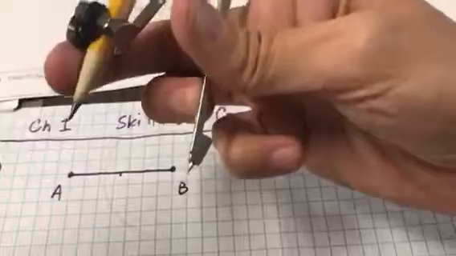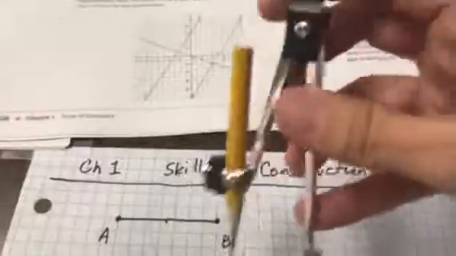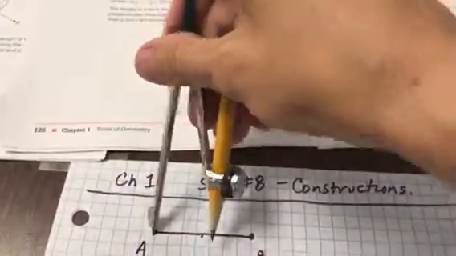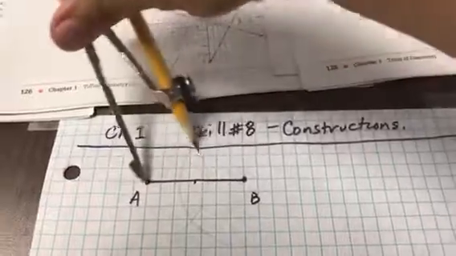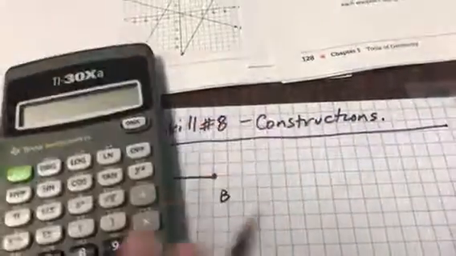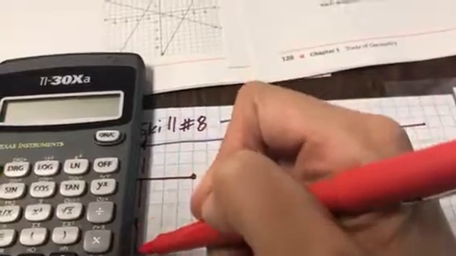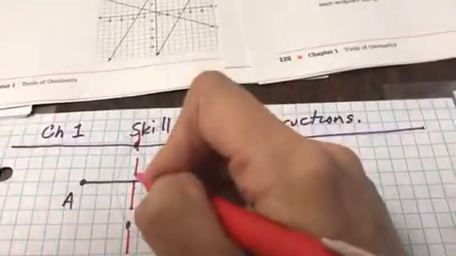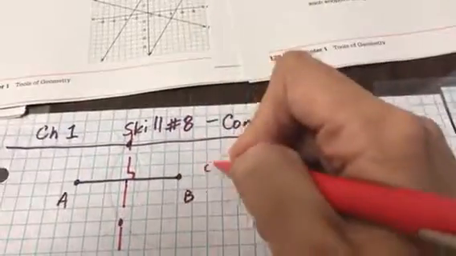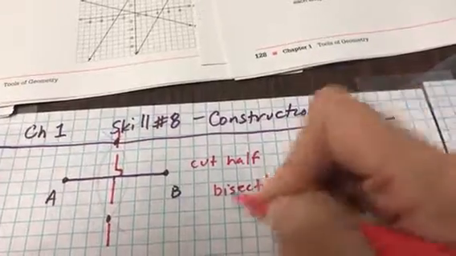I want to make the same line, and again, I'm doing this with one hand, so bear with me. I made an arc. Now, without adjusting, I want to go to the other end and make an arc again. And now I'm just going to connect where the two arcs meet and use some type of straight edge. So I'm just going to use the side of a calculator and trace the line. Notice that it cut that in half. So that's called bisecting a line segment.